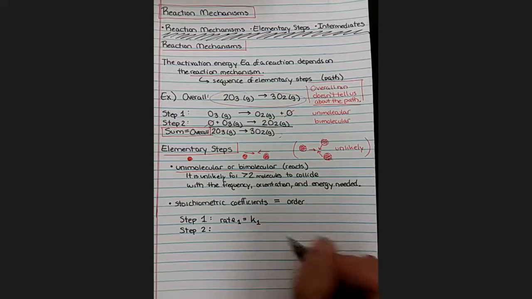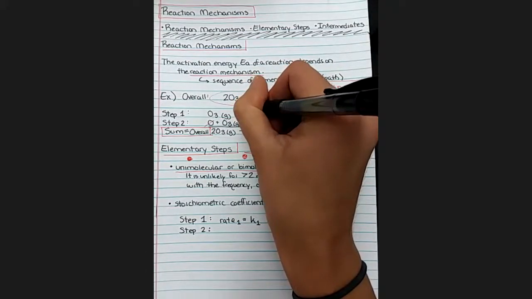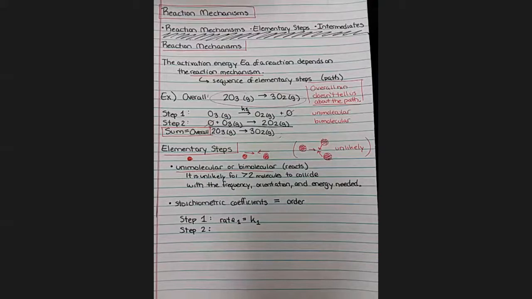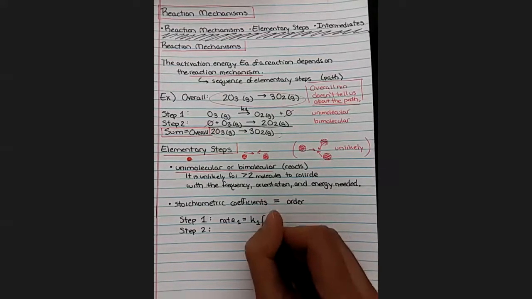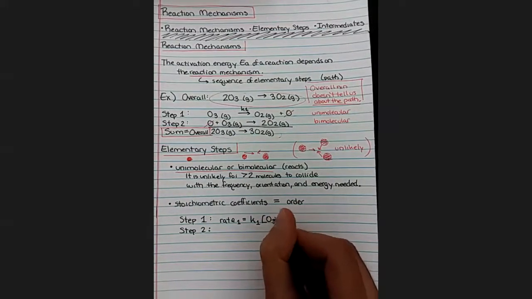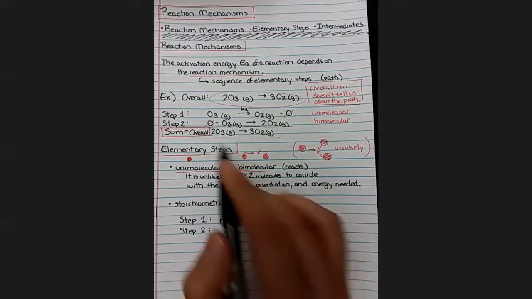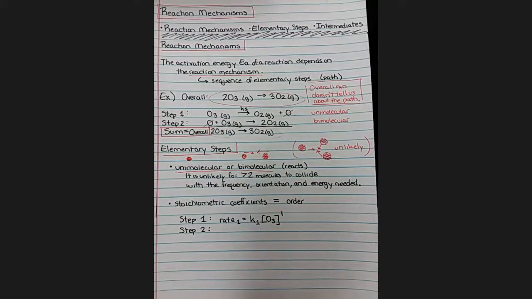So we'll want to call that K1 as well. And it's even better if you go back into the mechanism and you write K1 over the arrow where you're using it. So it'll be rate constant times reactants, which for step 1 is just the O3. And the coefficient in front of O3 is a 1. So the order for this one is a 1.